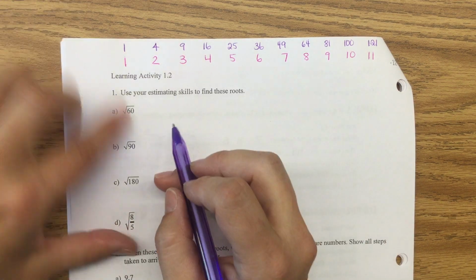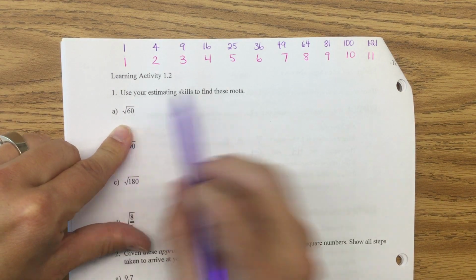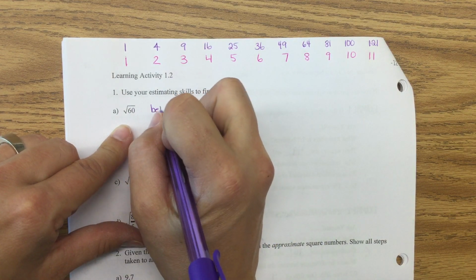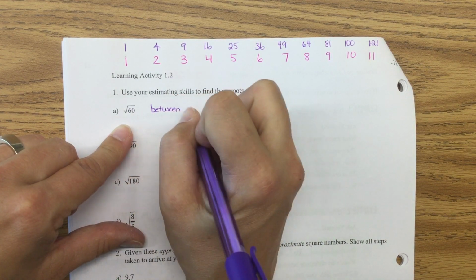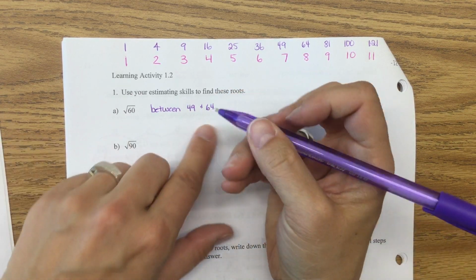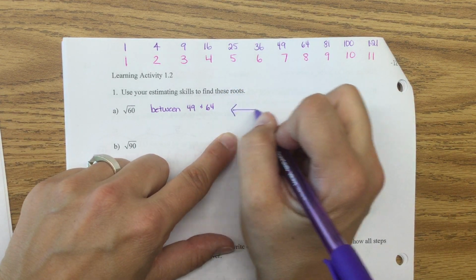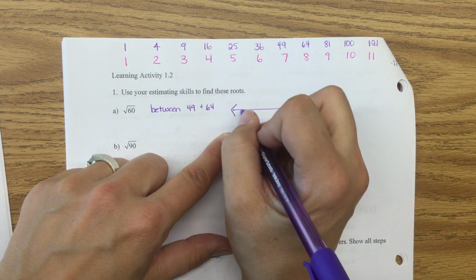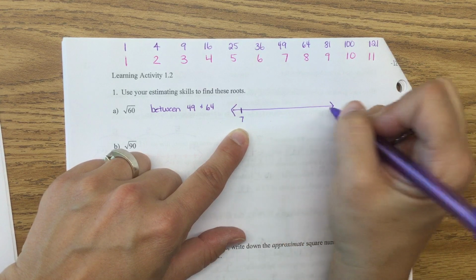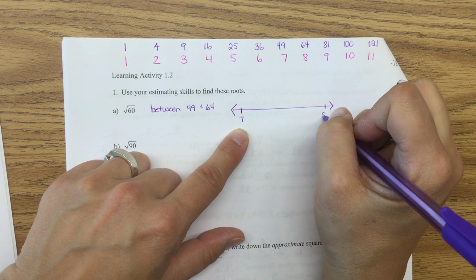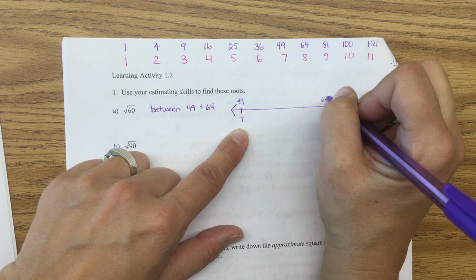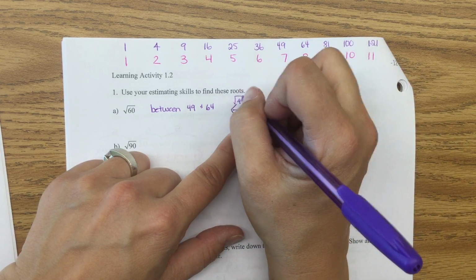Pause first, okay? So I'm looking for the root of 60. So 60 is between here and here. So it's between 49 and 64. Okay, so I'm going to draw my number line. So I have 7 is the root of 49. 8 is the root of 64.